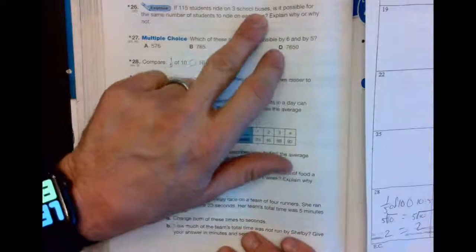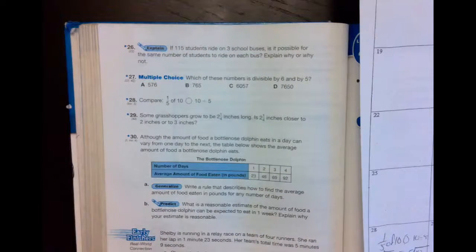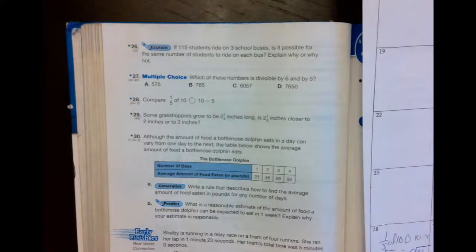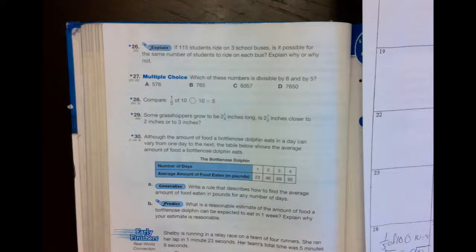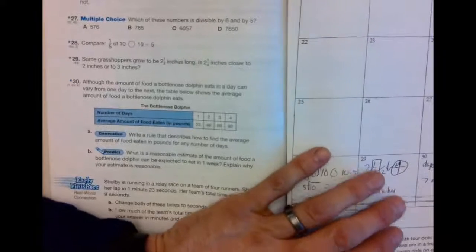26. We're moving right on backwards today. If 115 students ride on 3 buses, is it possible for the same number of students to ride on each bus? Now remember, you don't cut students. You can't have 40 and 1/3 student on a bus. That would be a big mess. All right, 26.